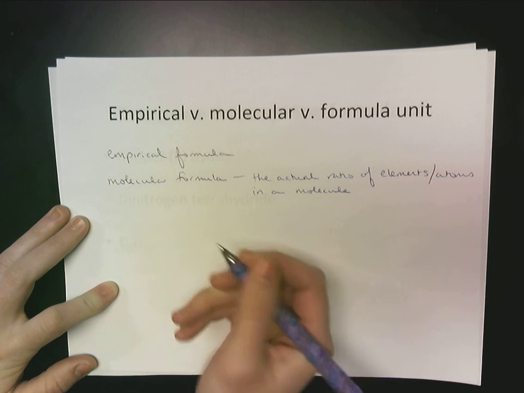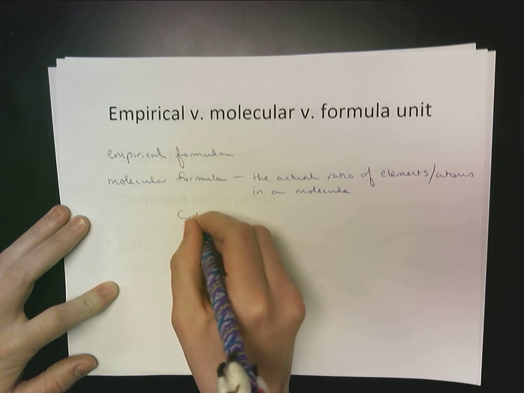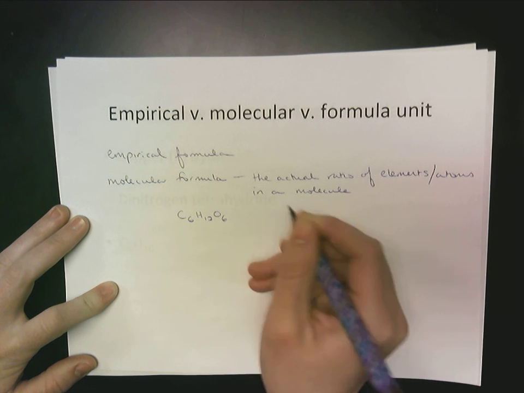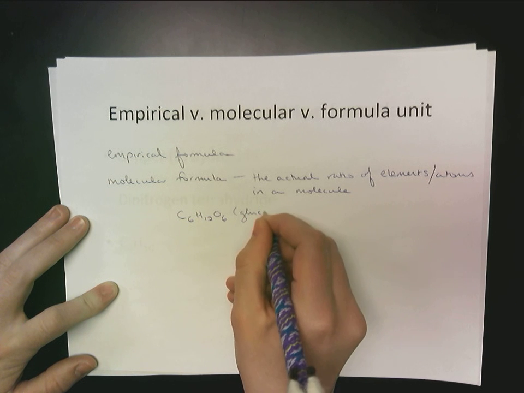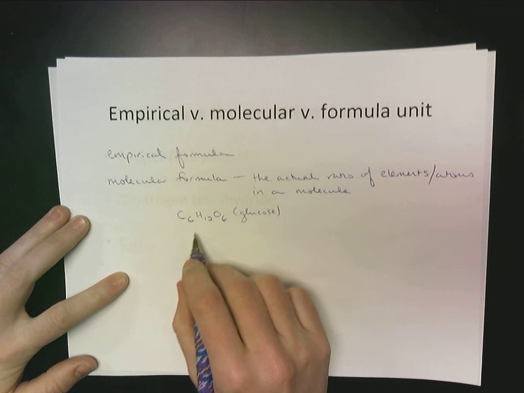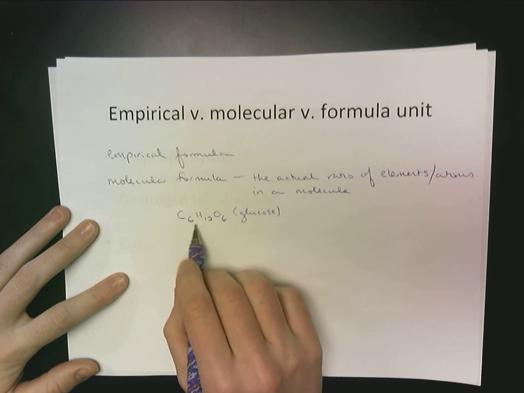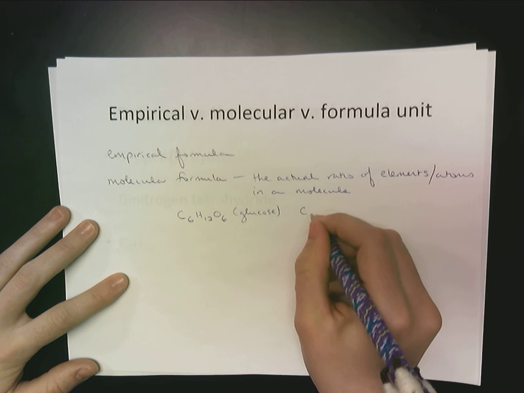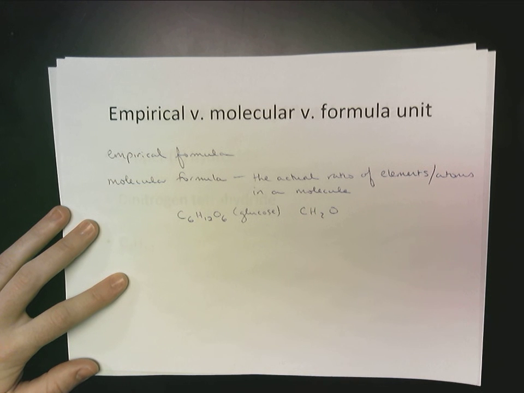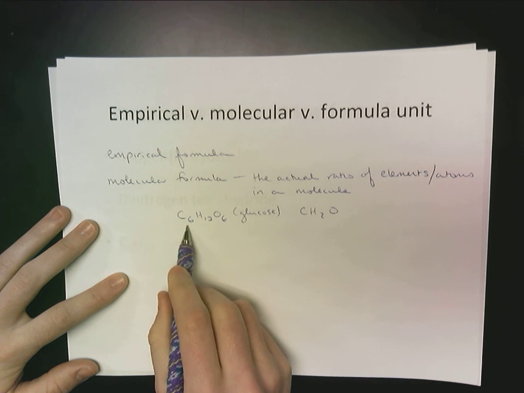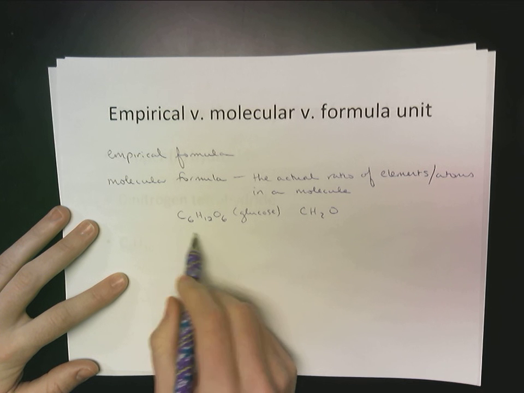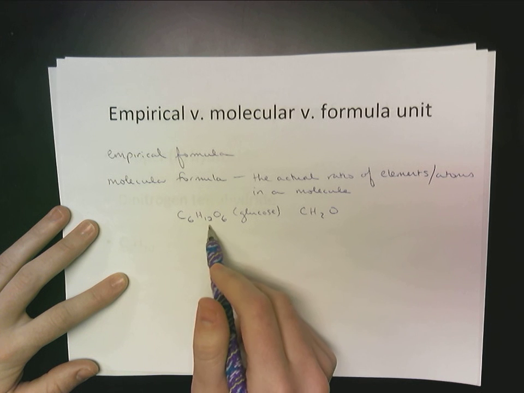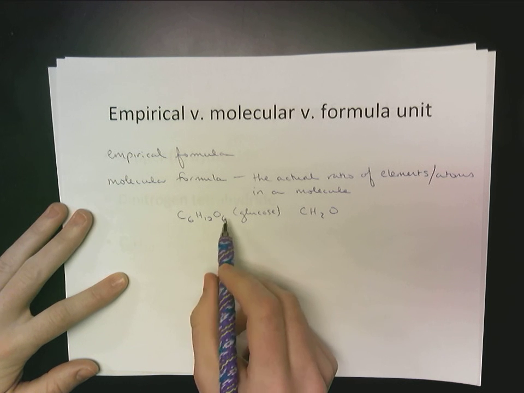So going back to our previous example, C6H12O6, which you might remember as glucose, is the actual composition of the molecule, that's its molecular formula, even though it shares an empirical formula with a bunch of other compounds. And what this means is that there's actually 6 carbons in some way, shape, or form bonded to these 12 hydrogens and to these 6 oxygens.